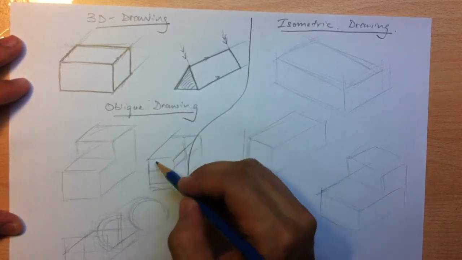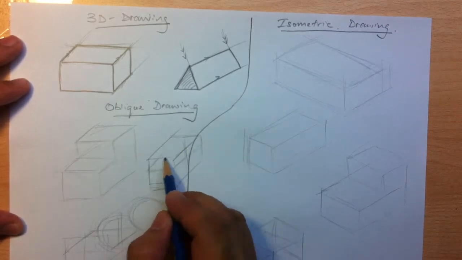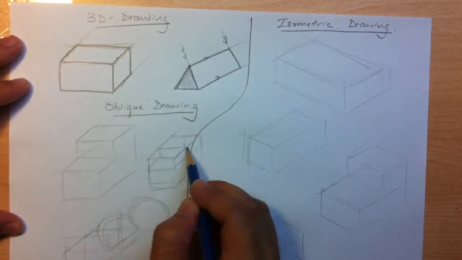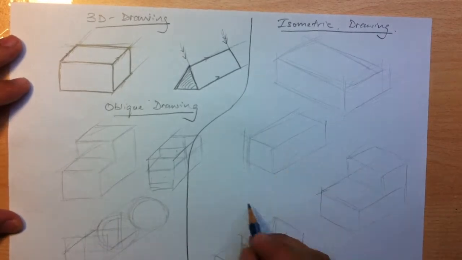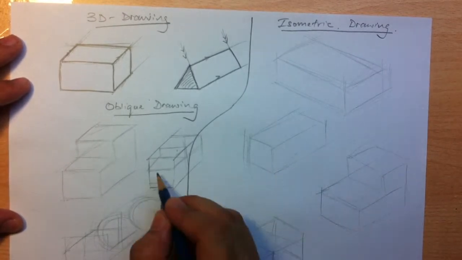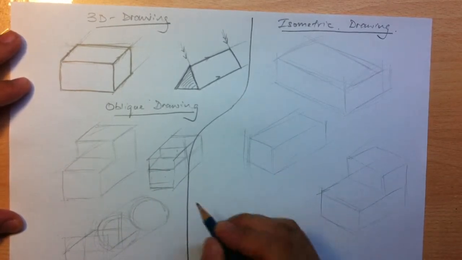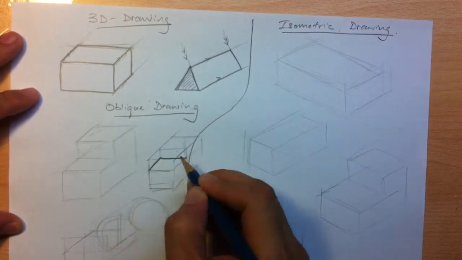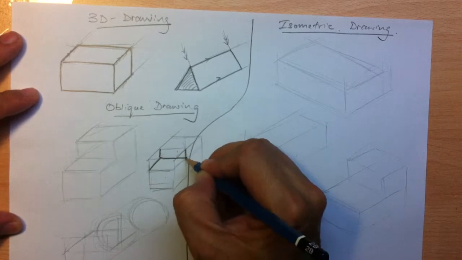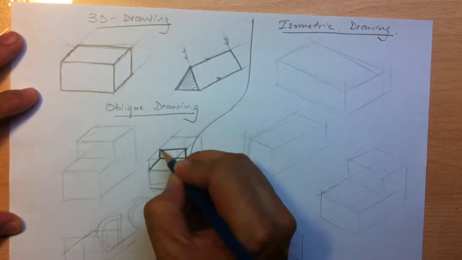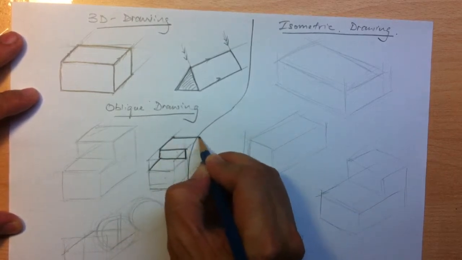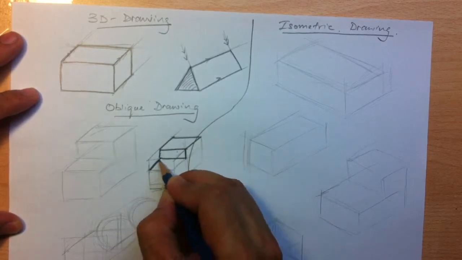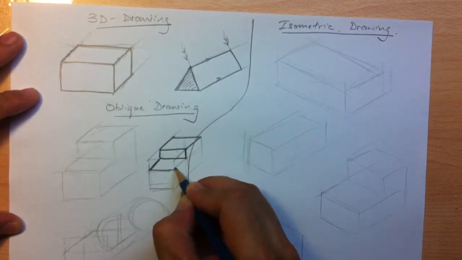Now notice that I'm just drawing very light pencil lines just to sketch this. Okay, now once I'm happy with the various steps that I want, I simply darken the required outline for my step profile in oblique drawing format.